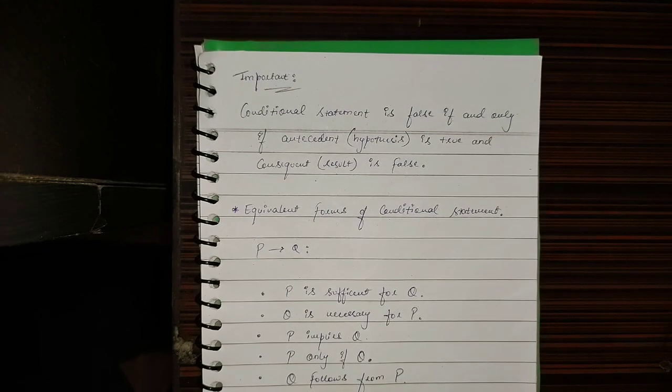So the important point that we need to keep in mind is that a conditional statement is false if and only if the antecedent is true and the consequent is false.